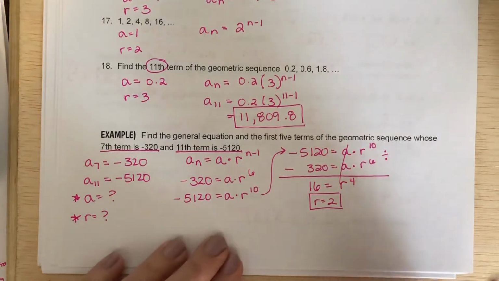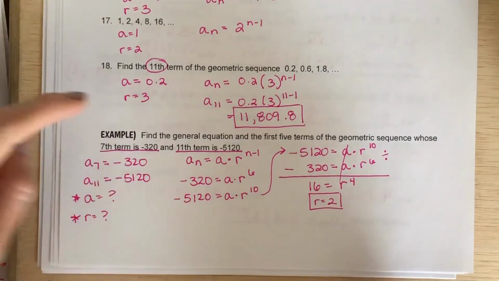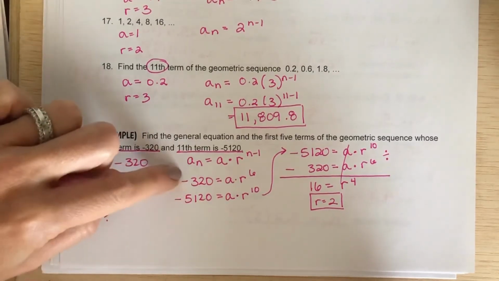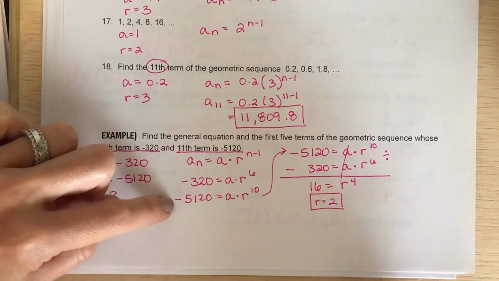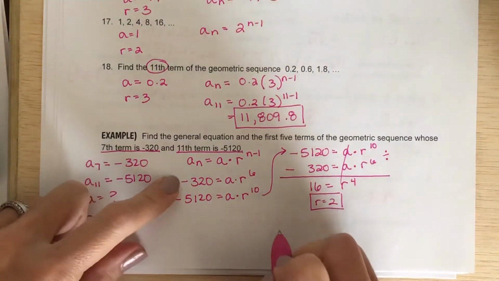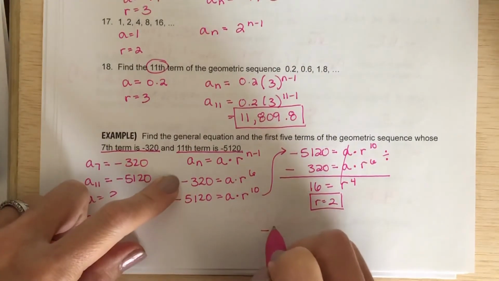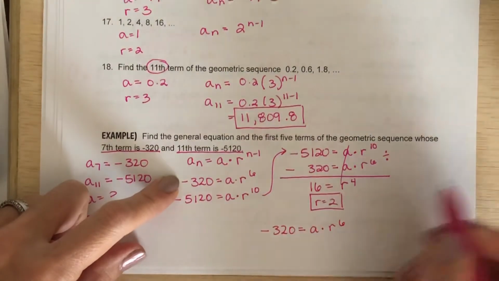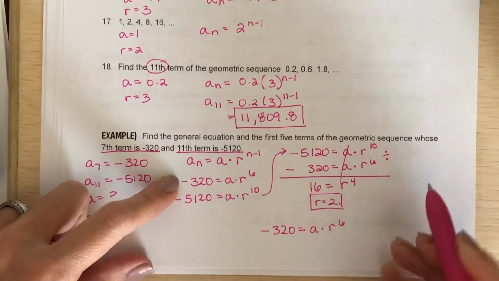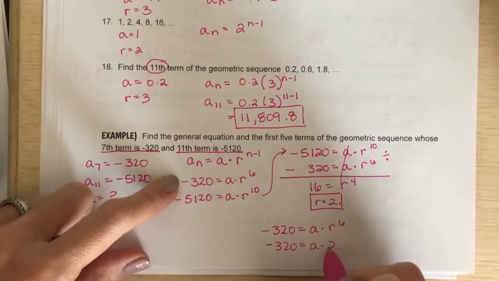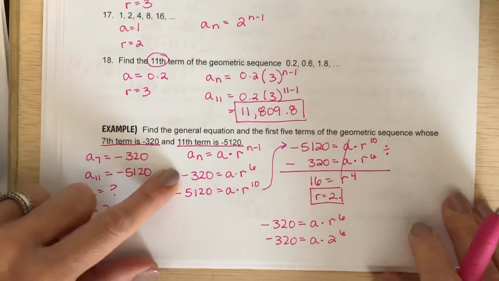So now I have my ratio, and I can use my ratio to work backwards and figure out my first term. I have two equations here. I have this one and this one. I'm just going to pick one of them to figure out and plug r into. And I'm going to go ahead and do my smaller amount because I like smaller numbers. So I'm going to do negative 320 equals a times r to the 6th. I know that my ratio is 2, so I'm going to plug that in there.